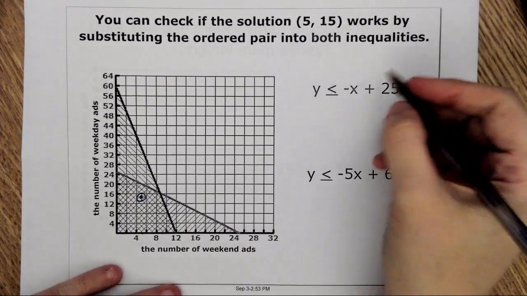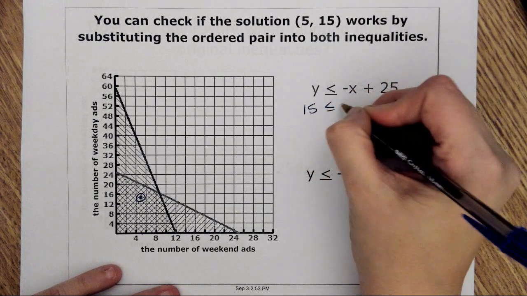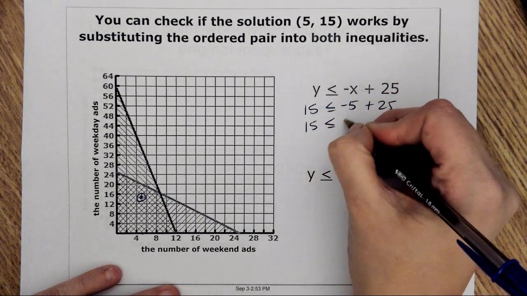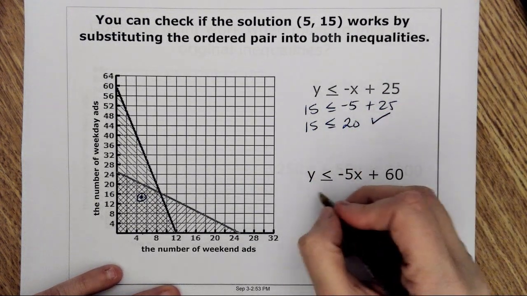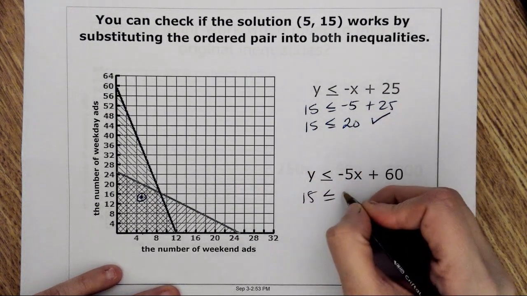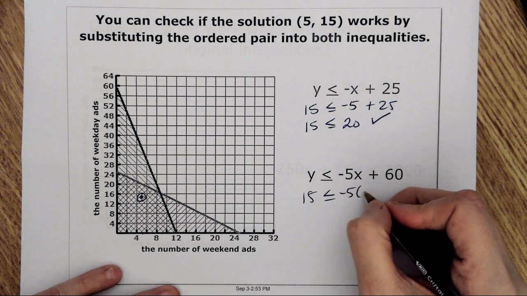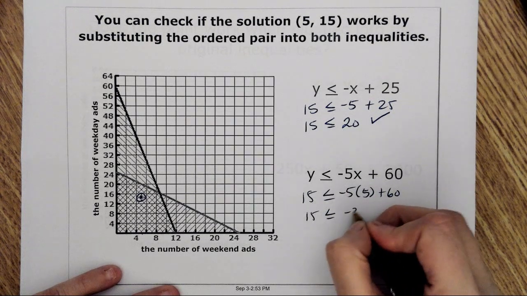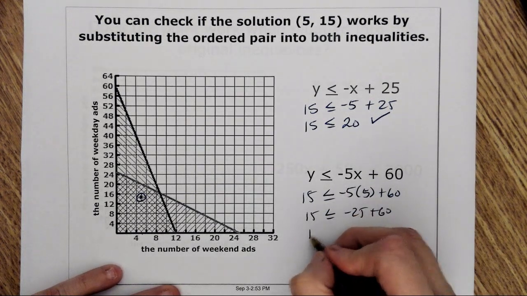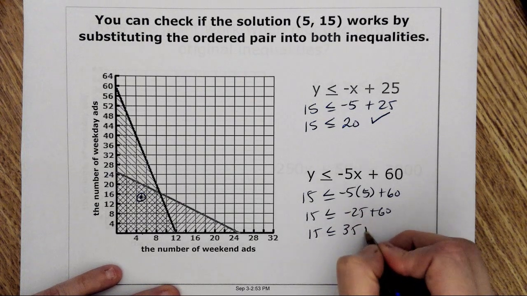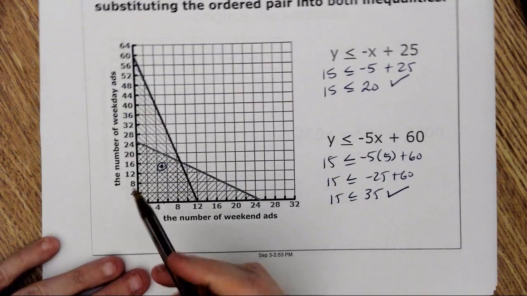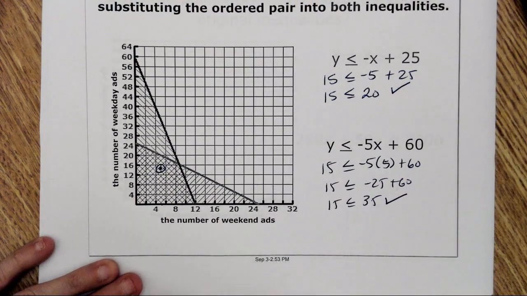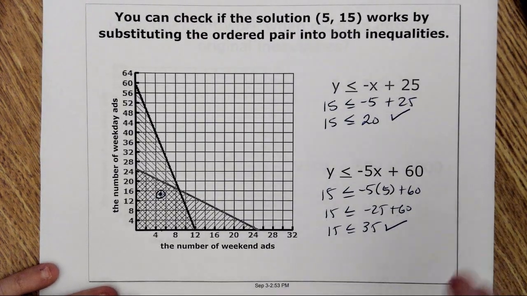I could also check that by substituting. 15 less than or equal to negative 5 plus 25. 15 is less than or equal to 20. That is true. And then 15 less than or equal to negative 5 times 5 plus 60. 15 is less than or equal to negative 25 plus 60, which is 35, and that is also true. So not only is it in the double shaded area that we look for, it also makes both of these inequalities true, and so that makes it a solution to this system.